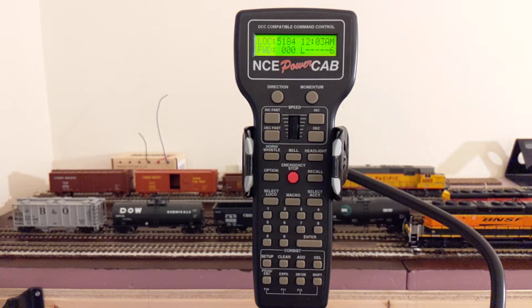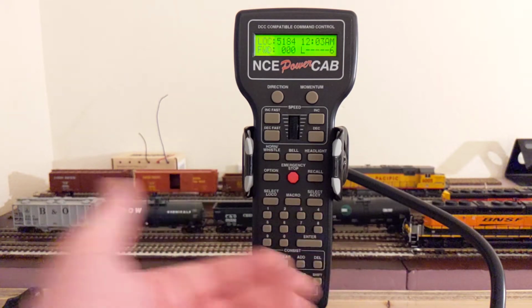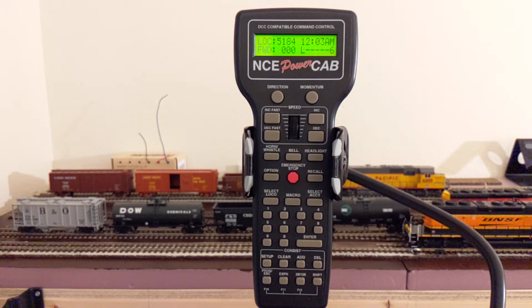So if you had 5 locos and you put them all in your recall, they'll all come back restored. So it's kind of just a matter of practicality and how many recalls you want to have active in your Power Cab. So pretty cool stuff, and a really, really good idea.